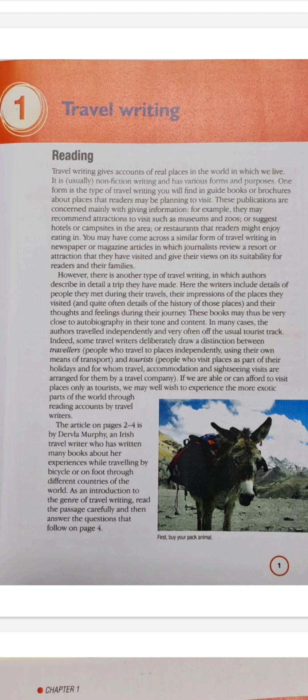Travel writing. Travel writing gives accounts of real places in the world in which we live. It talks about real places where we live. It is usually non-fiction writing. It's true, it's real, and has various forms and purposes. One form of this travel writing is the type of travel writing that you will find in guidebooks or brochures about places that readers may be planning to visit. You know, brochures are these hardened pieces of paper that you find that tell you about somewhere, the prices of things, places to visit, and like that. They're usually folded as well.